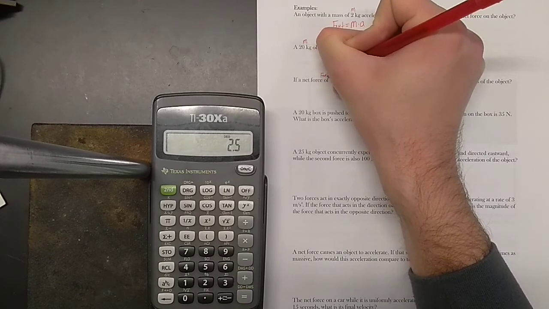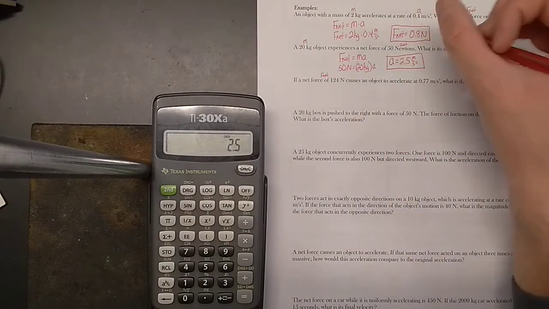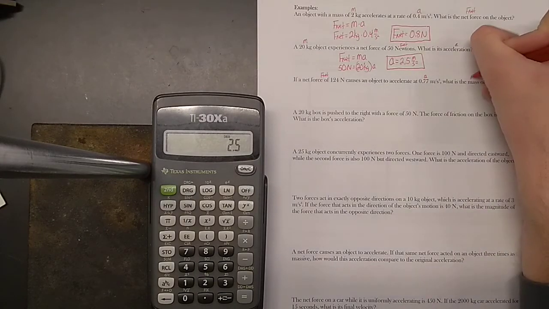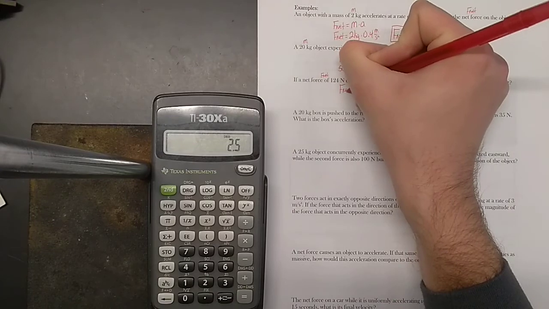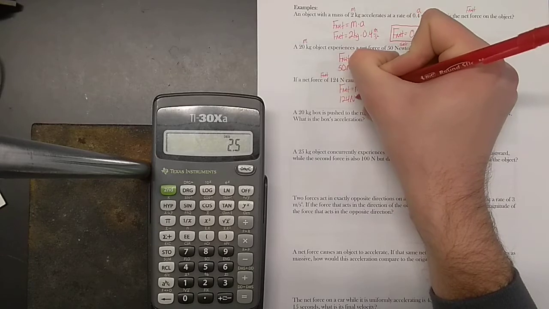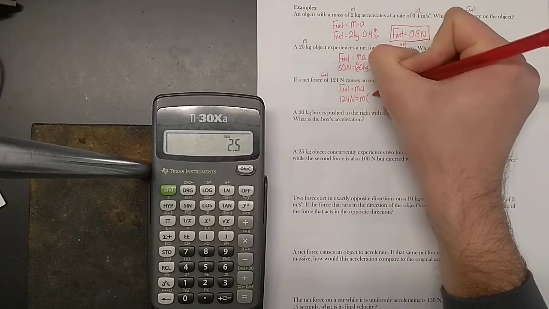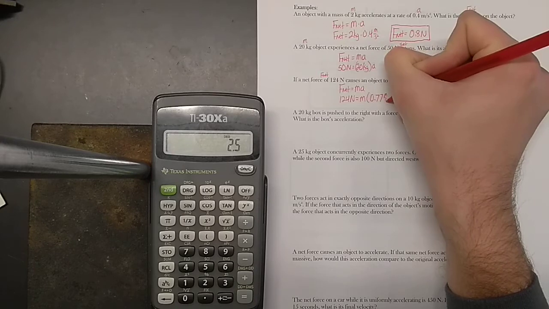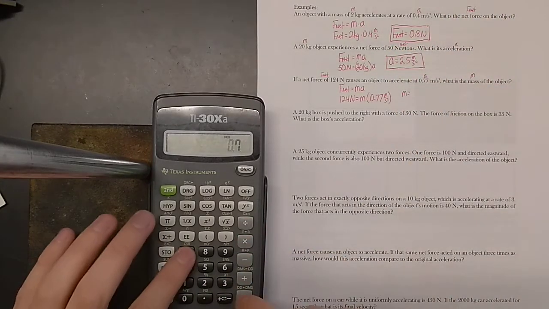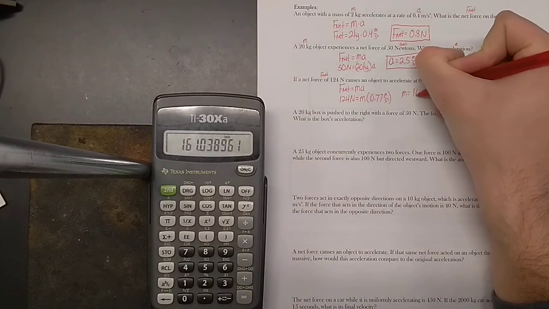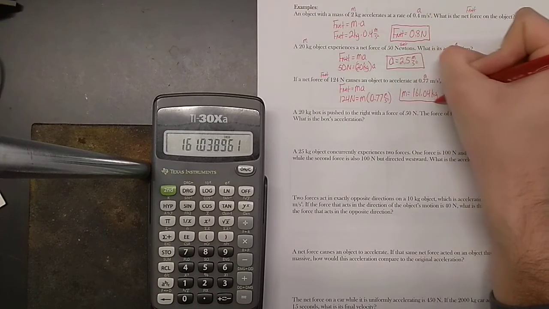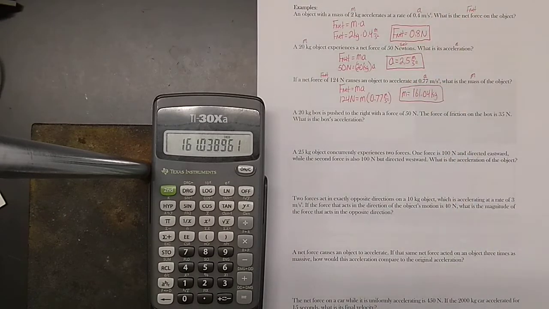If a net force of 124 newtons causes an object to accelerate at 0.77 meters per second squared, what is the mass of the object? F net equals ma. F net is 124 newtons. The mass is what we're looking for. The acceleration is 0.77 meters per second squared. The mass ends up being 161.04 kilograms. Based on that net force and that acceleration, that's what the mass must be.